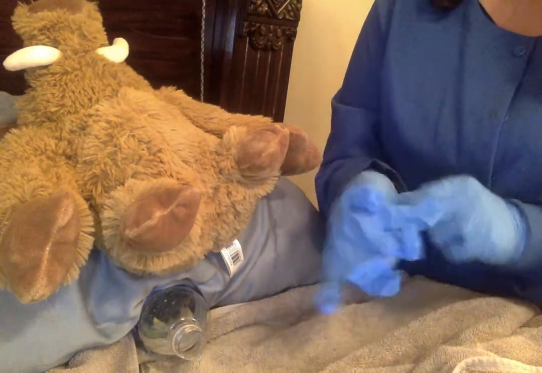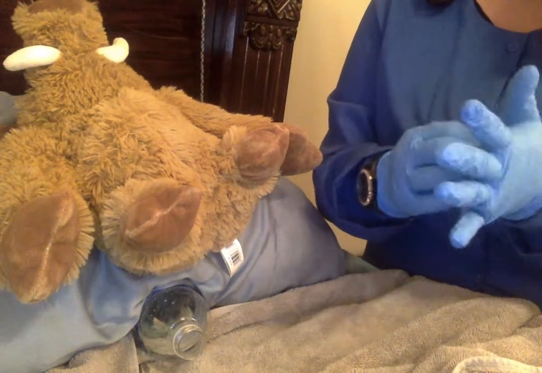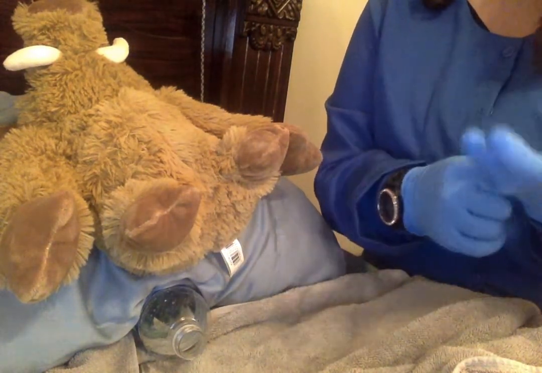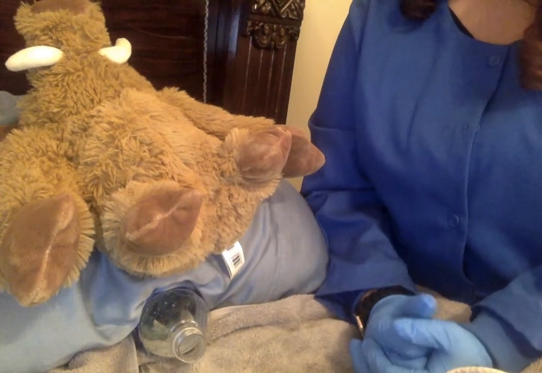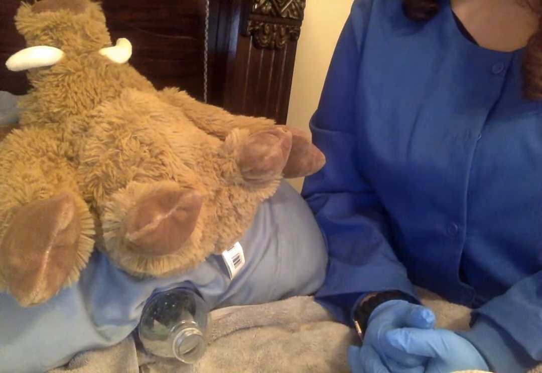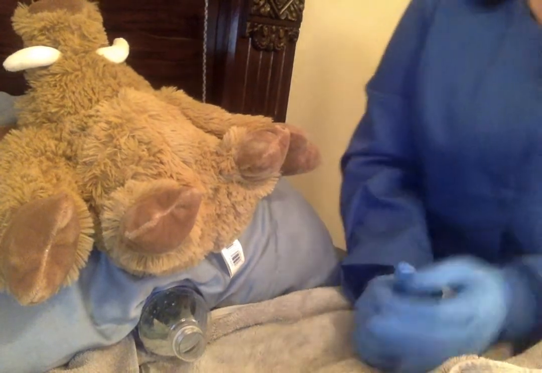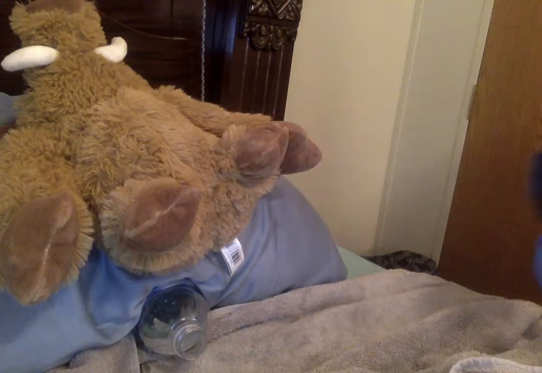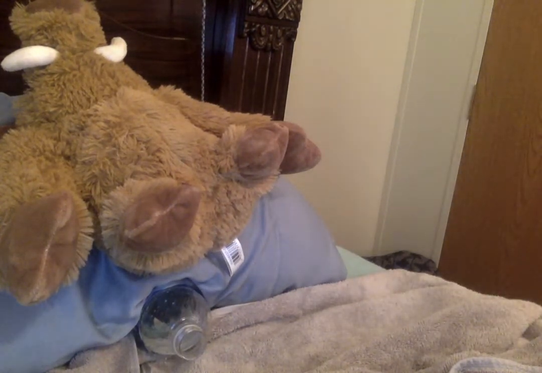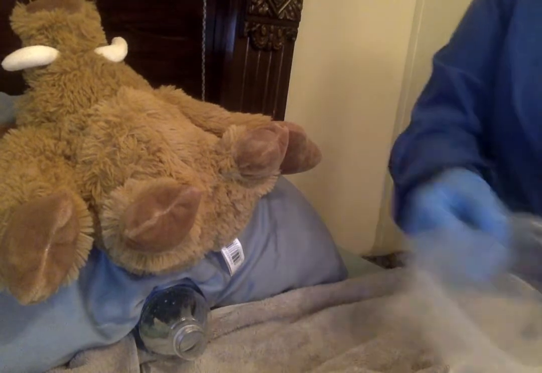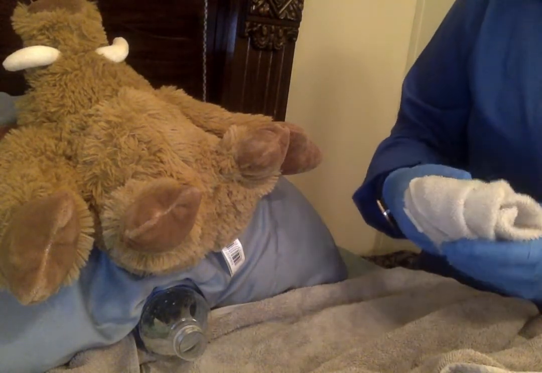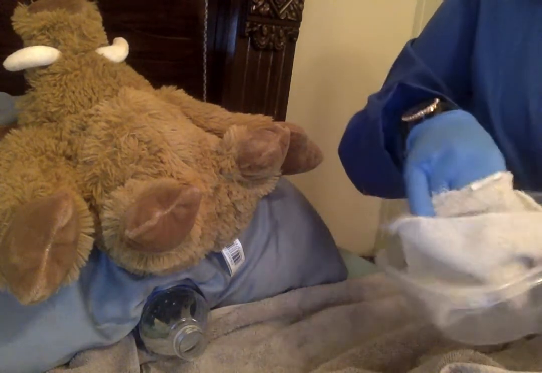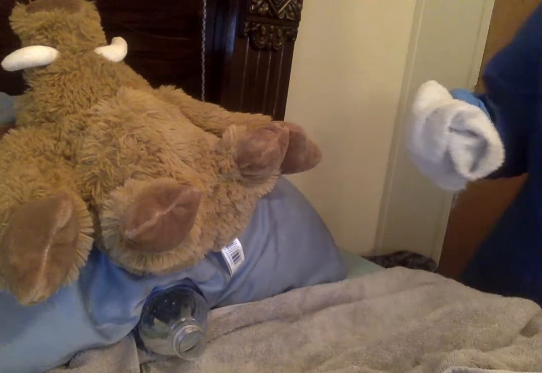What we're going to do now is wash the perineal area with soap and water. Then we're going to clean the labia and urinary meatus, working from the clitoris towards the anus. So we're going to go ahead and do that right now. We have our water and our wash rag. We are going to dip it in the water, make sure it's wrung out pretty good.